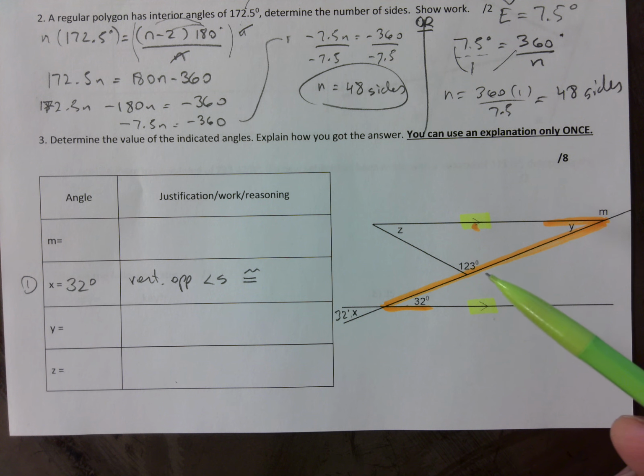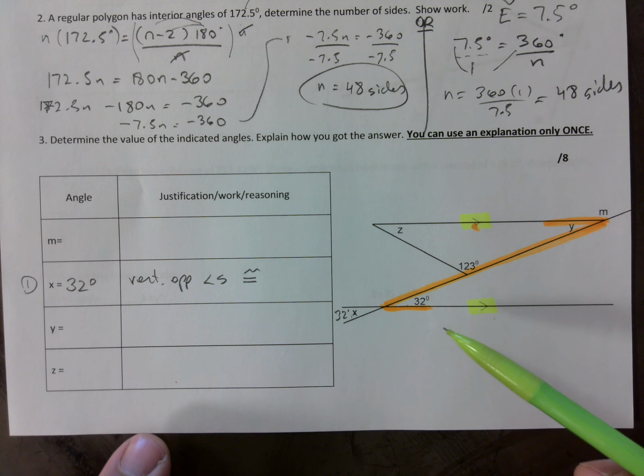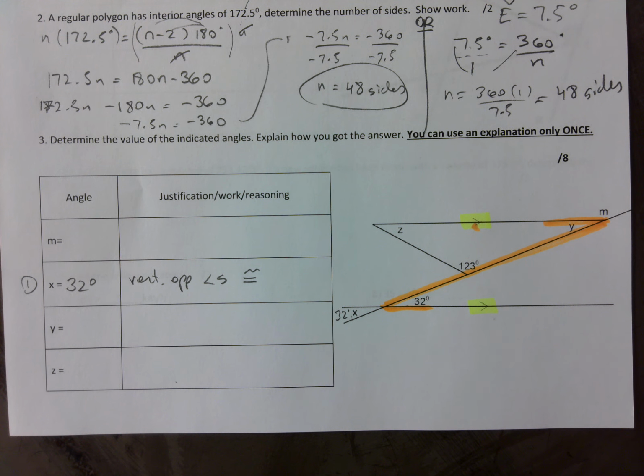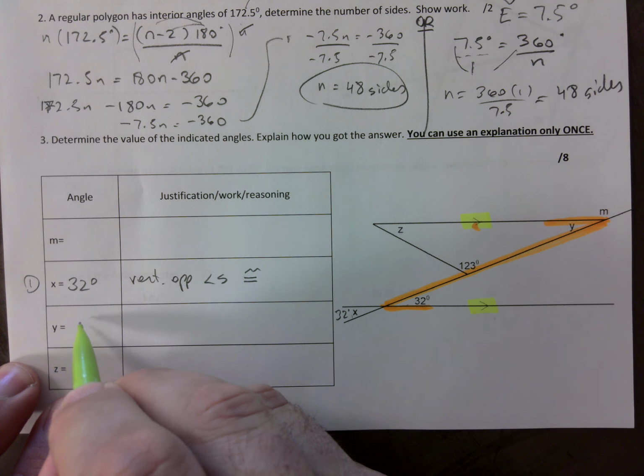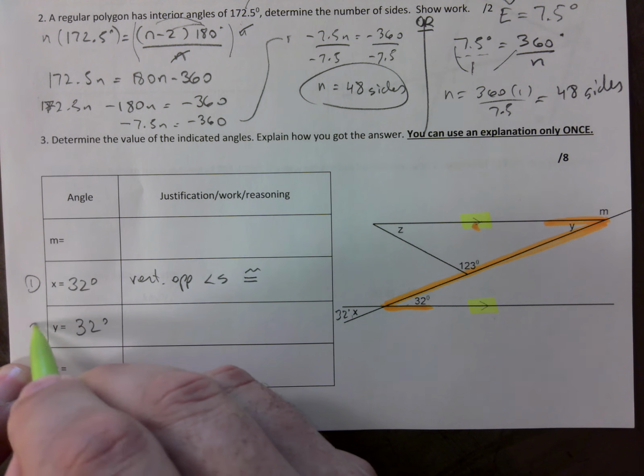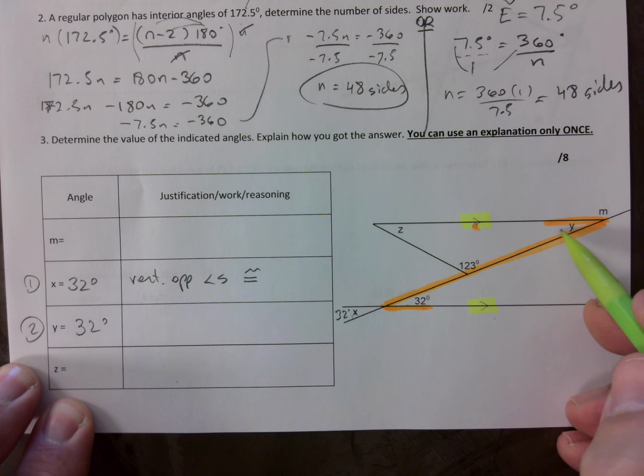And the 123 probably might have thrown you off a little bit. That was the intention. But don't worry about what's in between. Just follow that transversal until you hit the other parallel line and then see how they connect. So y is 32 degrees due to the alternate interior.